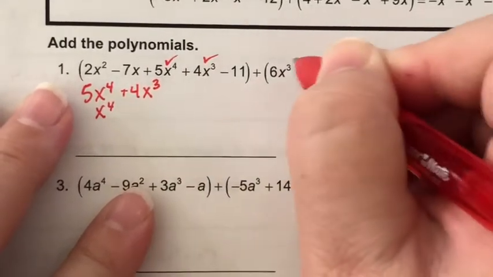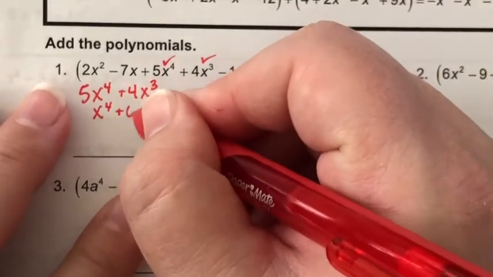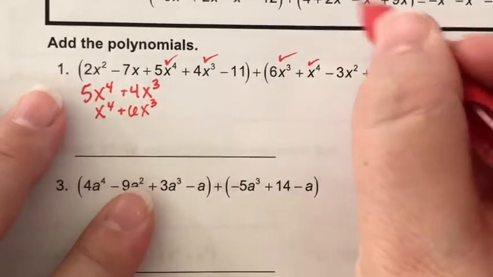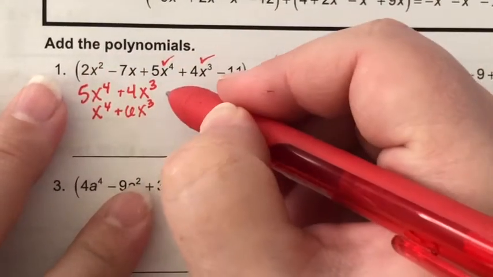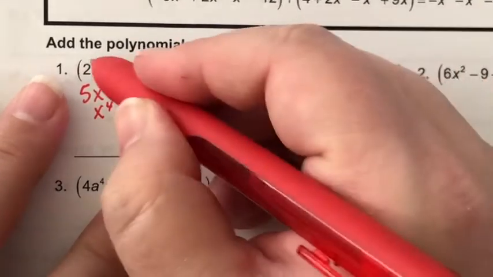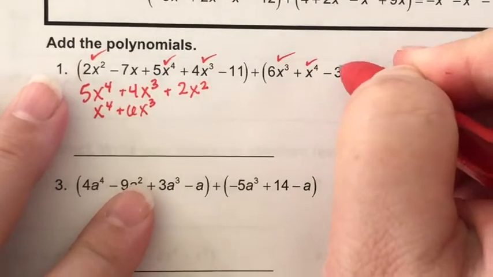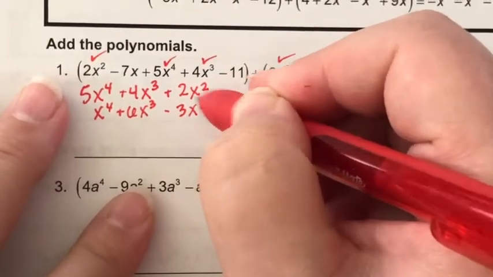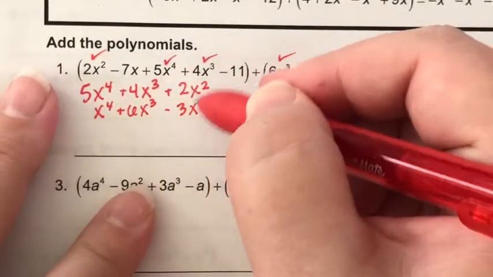Looking for more x cubed. Oh, there's a 6x cubed. Done. Now we go to squared. So there's 2x squared on this one. Done. And then minus 3x squared on the one below. So notice they're lining up nicely like this.